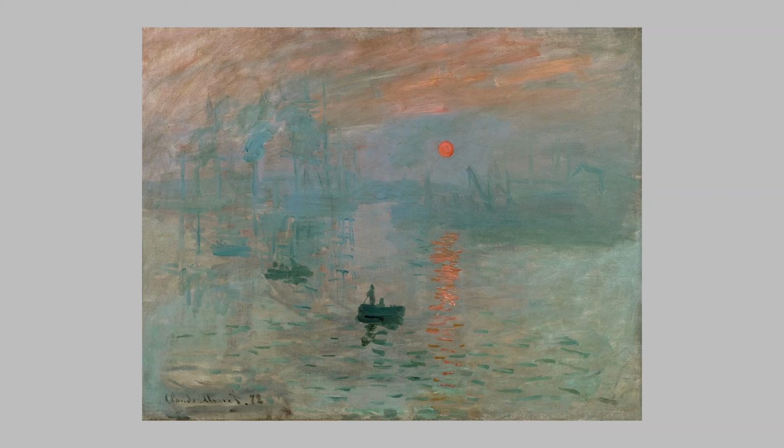As I said, there were 3 brazen provocations planted, I think, deliberately in the first Impressionist exhibition by Monet, Pissarro, and Cézanne. So this is Monet's Impression, Sunrise, which became the most notorious, most execrated work in the exhibition.